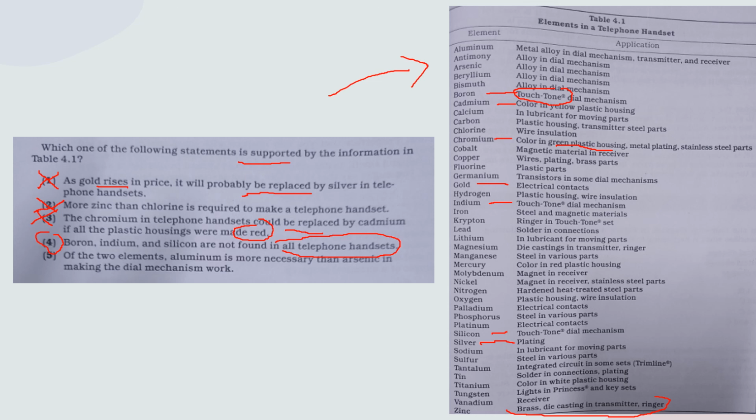And then number 5, aluminium is more necessary than arsenic. Well, we see that aluminium is useful here. We see that arsenic is useful here, but we don't know which one is more important. So again, there is no support for answer number 5.